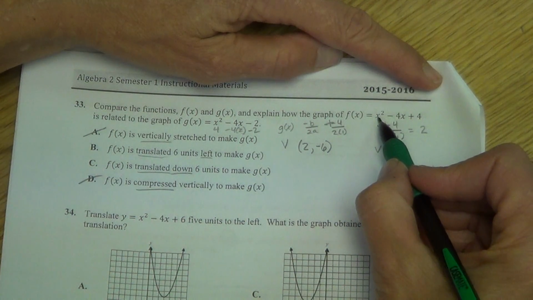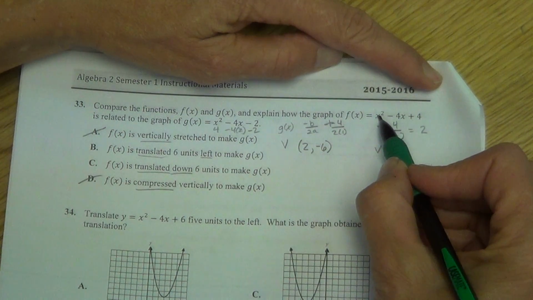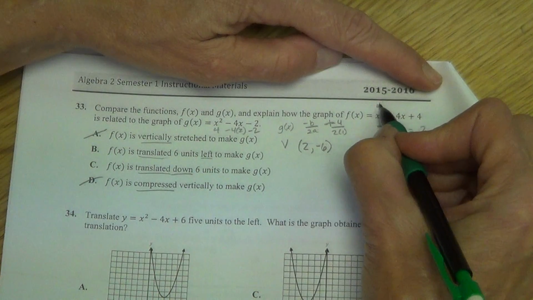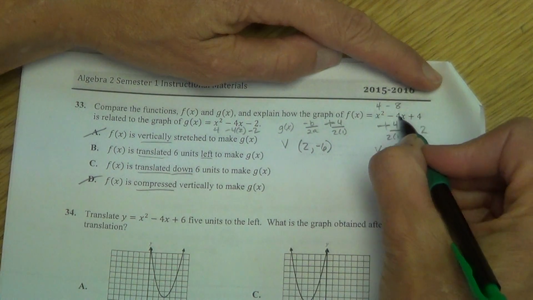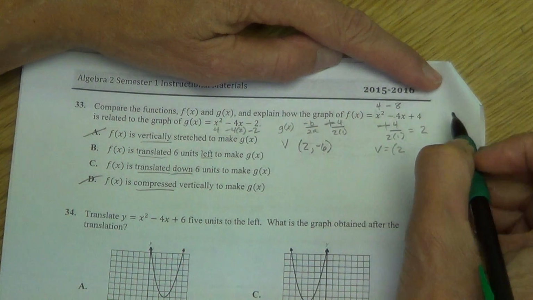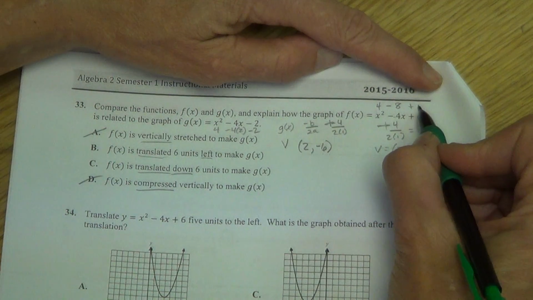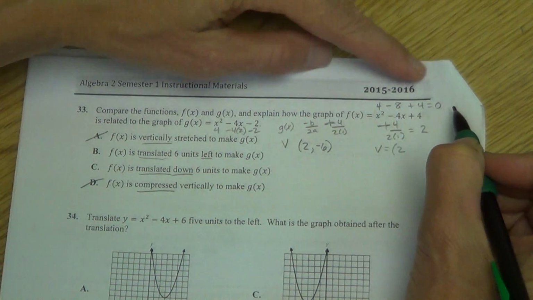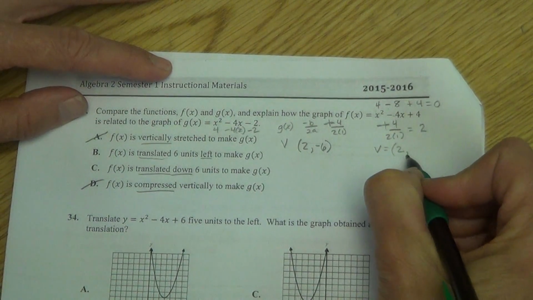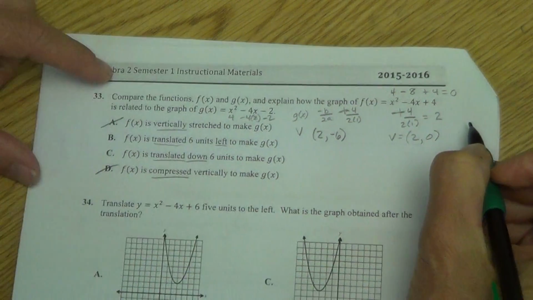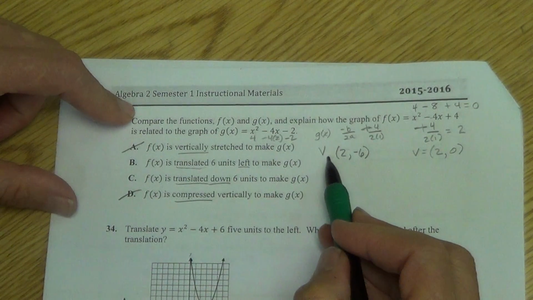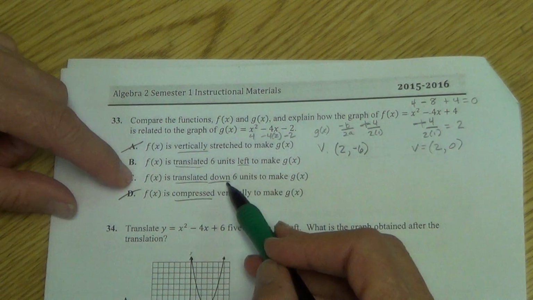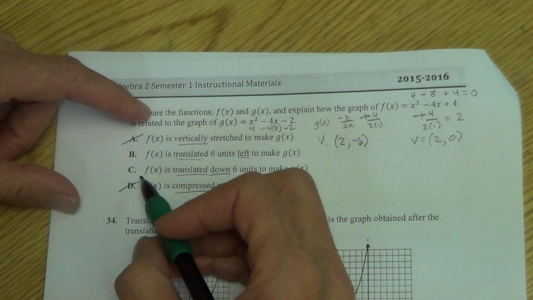Now, if we plug in our value, 2 squared is 4, minus 8, 2 times 4, that would be a negative 4, plus 4. Negative 4 plus 4 is 0. So this one has a vertex of 0. I can see that the g(x) vertex is translated 6 units down. Okay.